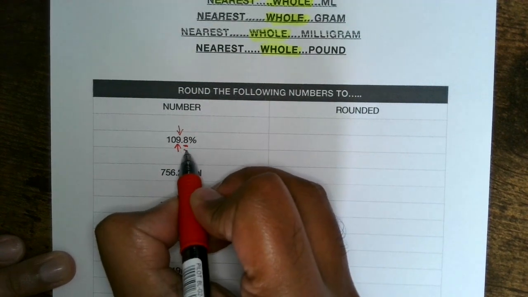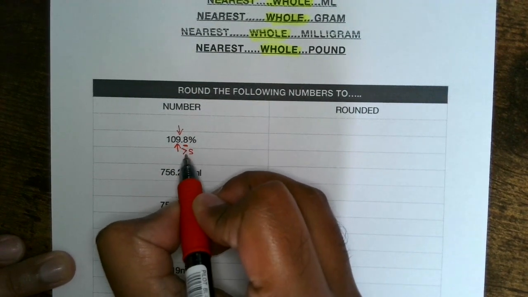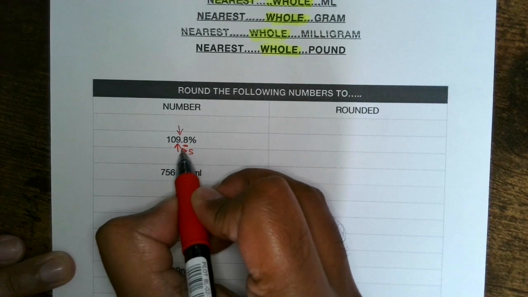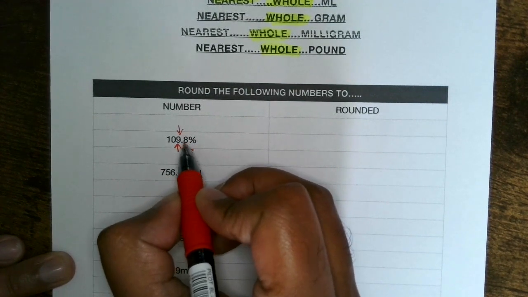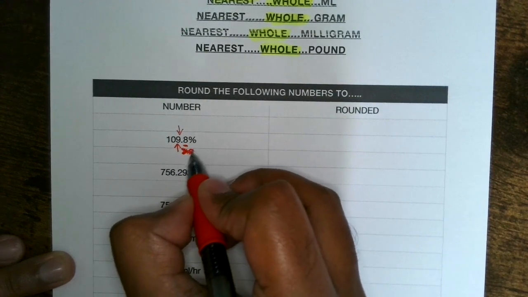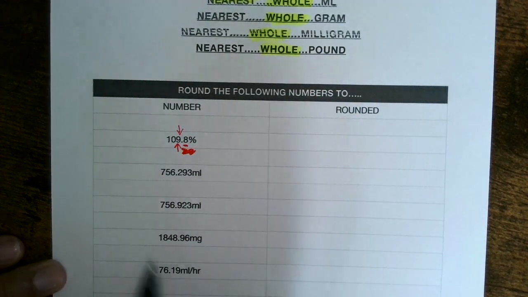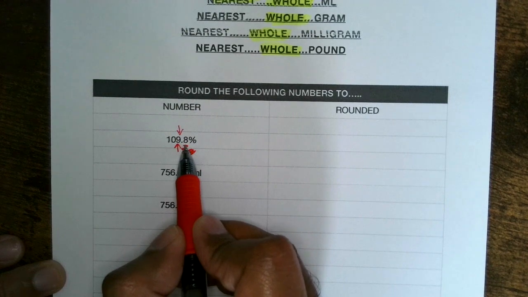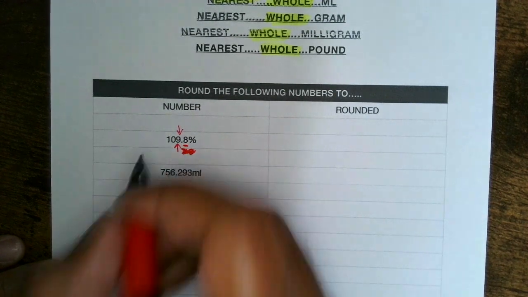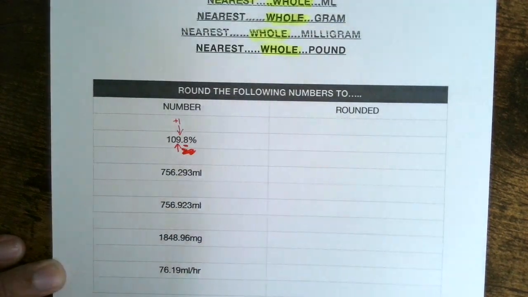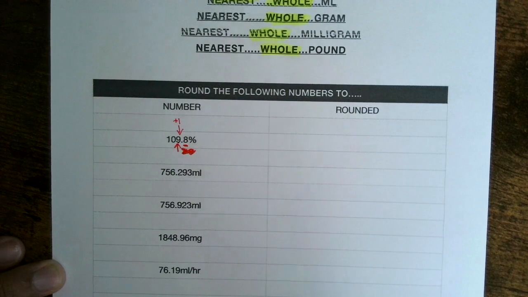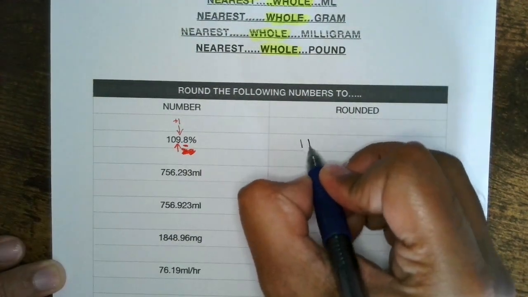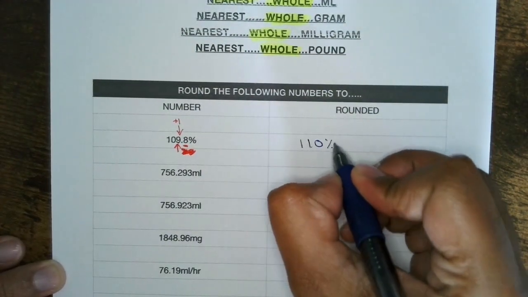Well, 8 is greater than 5. In mathematics, they can draw this little arrow with a 5 next to it, meaning it's greater than 5. That's all that means. You don't have to do that. I apologise, I shouldn't really start doing things like that, should I? So 8 is greater than 5. So what are you going to do? Well, you're going to add 1 to the whole number position, to the number 9. 9 add 1 gives you 10. So your answer here is 110%.